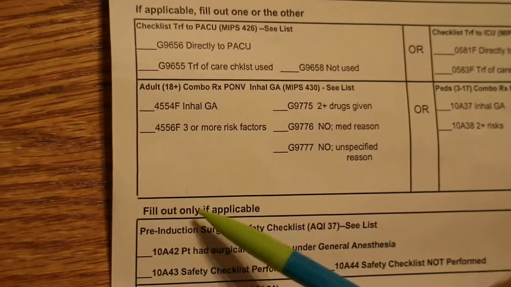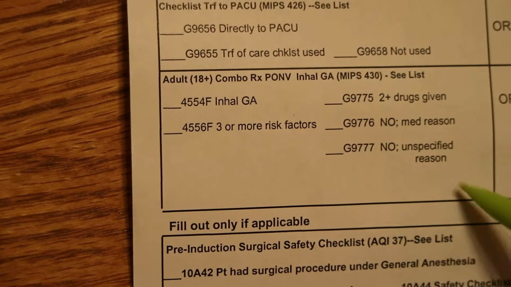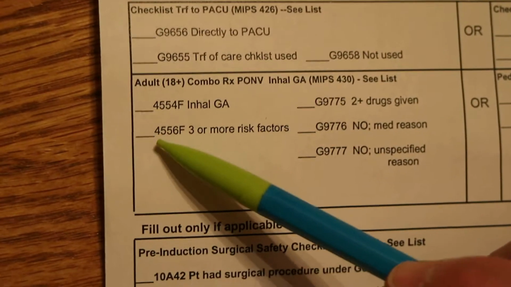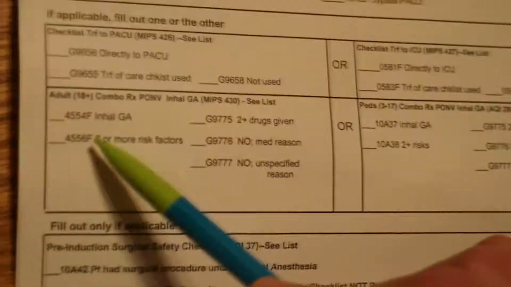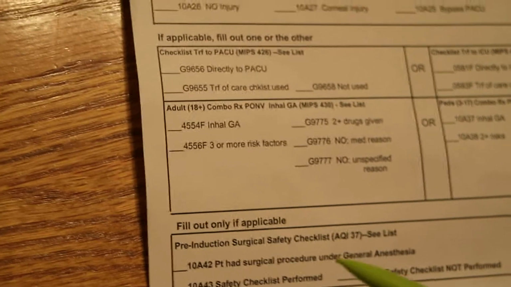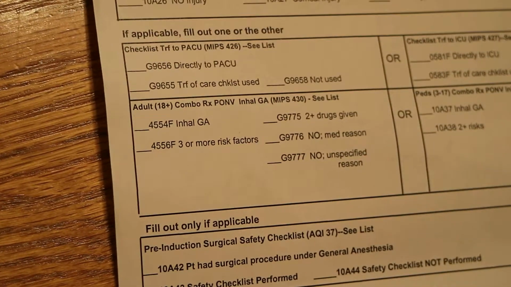The next two boxes with the OR is for the nausea and vomiting requirement or information. The left side here is for adults, the right side is for peds. If the patient is 18 or older and had an inhalational anesthetic, then you will check if they have 3 or more risk factors. If they do have 3 or more, then you will check one of these. If they have neither 3 or more risk factors nor an inhalational anesthetic, then you wouldn't check any of these. If the patient has TIVA, you can write TIVA, but basically we are going to assume if you do not mark inhalational anesthetic, then they had some sort of TIVA or IV anesthetic.